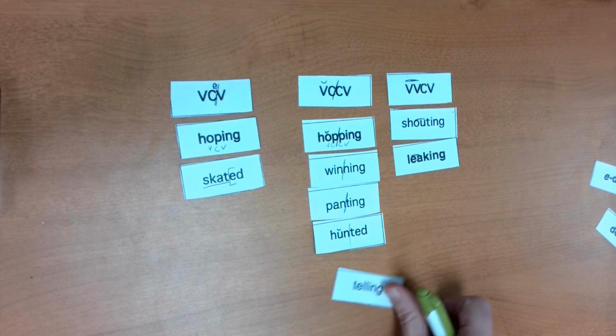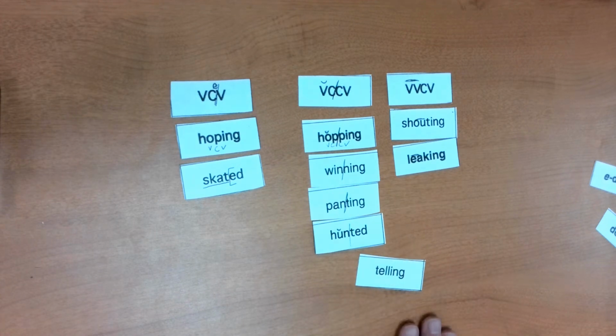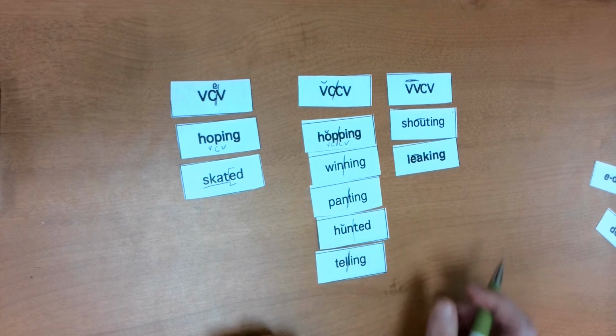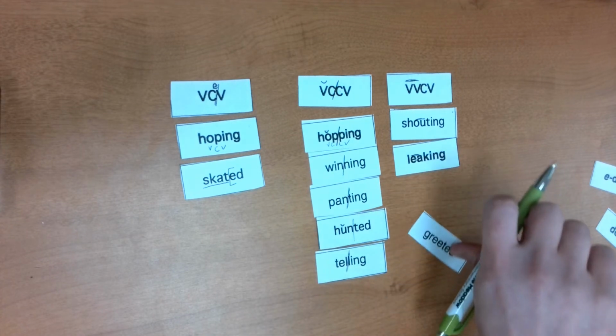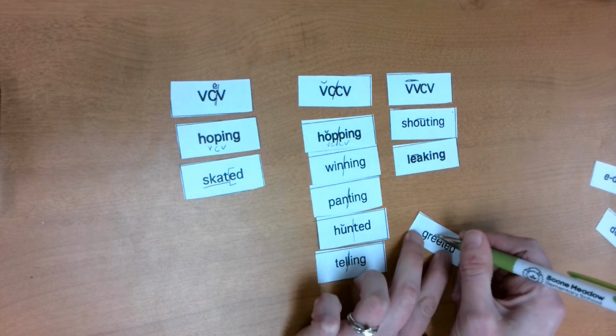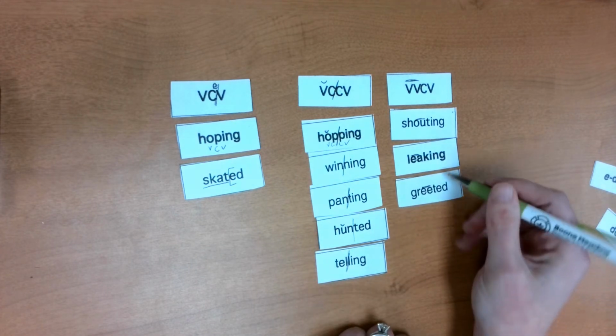Next word is telling. Tap those syllables with me. Telling. Dividing between that doublet. Greeted, tap those syllables, greeted. Oh, two vowels working together, long vowel sound, right?